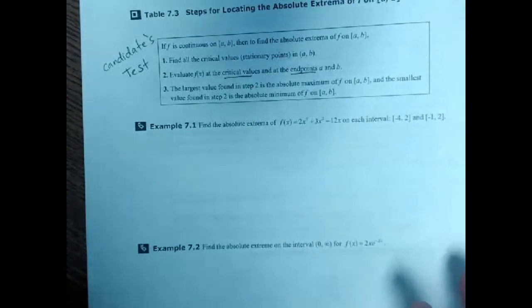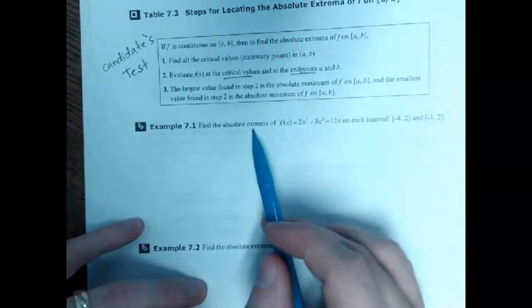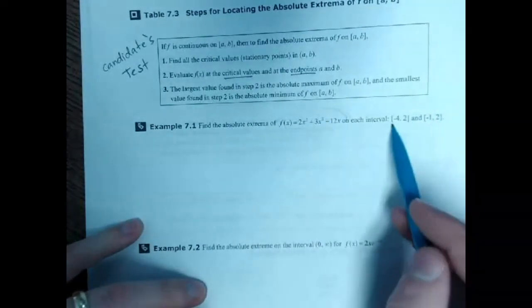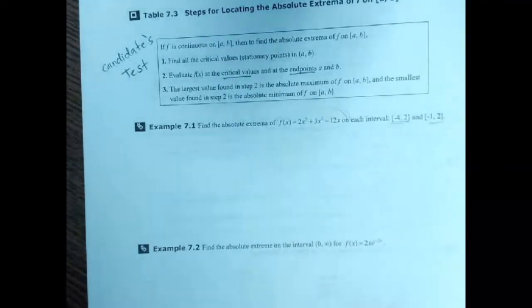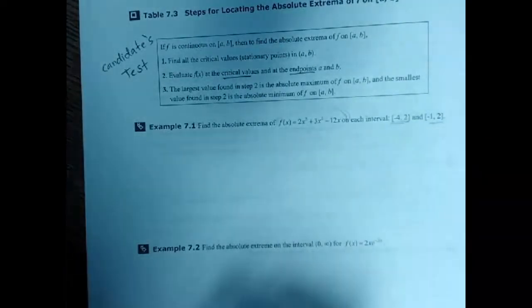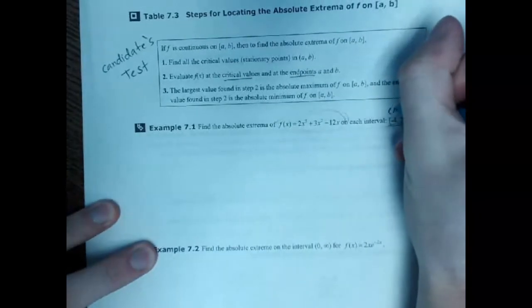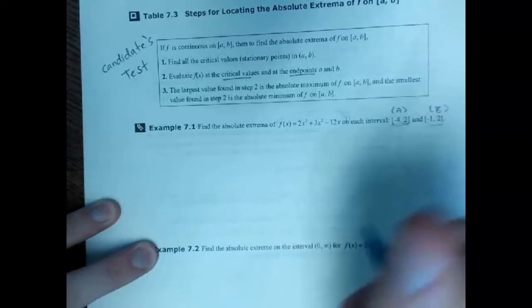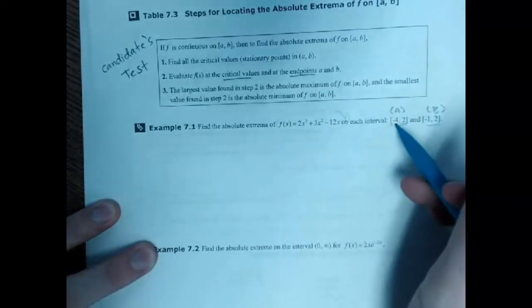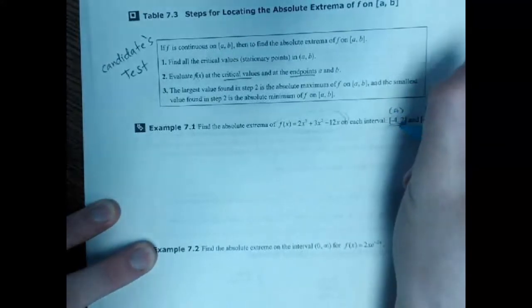Okay, so let's practice. Here we're going to find the absolute extrema for this same function, but twice. We're going to do two different intervals. But the first thing we need to do is find the candidates. I know I have the endpoints. We'll call this one A, and we'll call this one B. So I have two candidates already. You have the left side, -4, and then you have the right side, 2. I think that should be a comma.